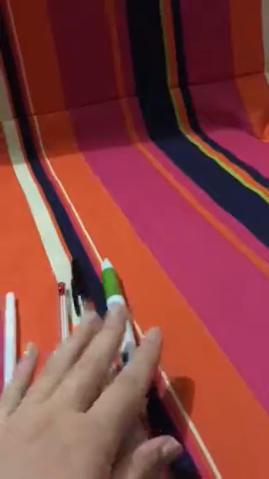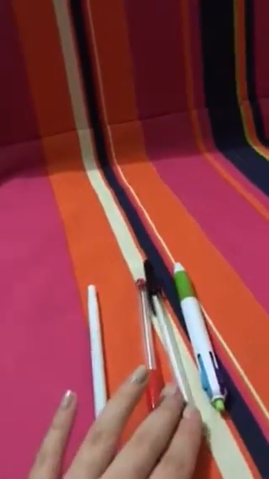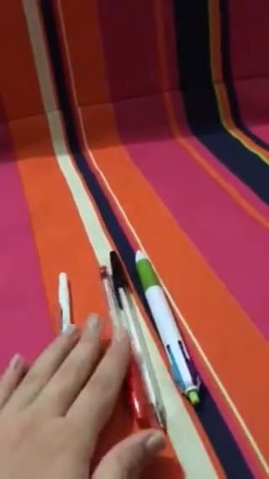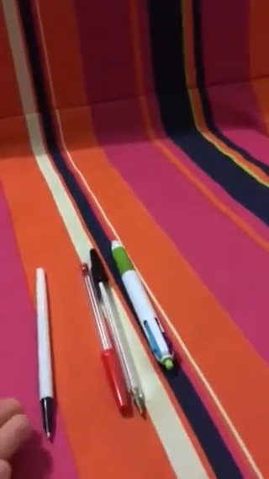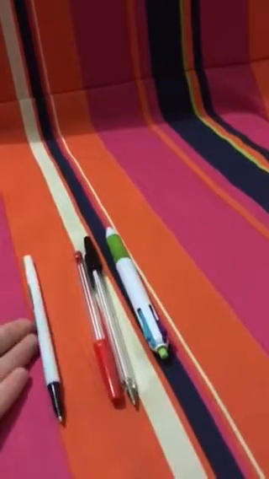If students know that, they know what one-to-one correspondence means. If students don't know, then they might go 1, 2, 3, 4, 5, 6, 7, 8, 9, 10, 11, 12, 13, 14, 15, 16. There are 16 pens here, but really there are just 4.